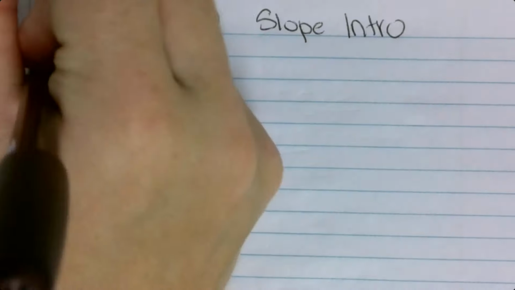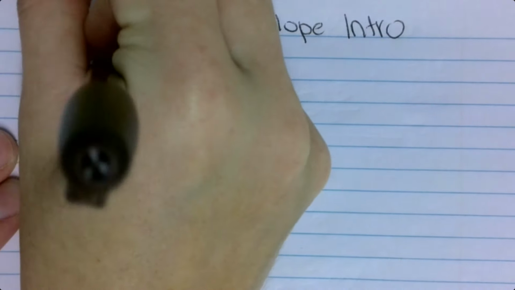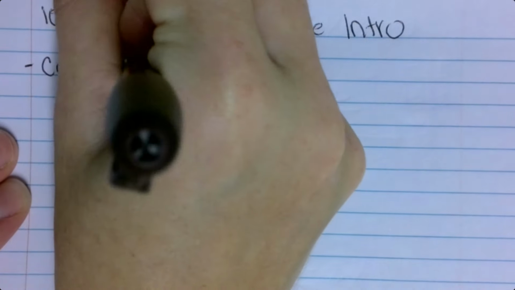All right? From there, we need to figure out what the heck slope is. So let's first do a coordinate plane review.